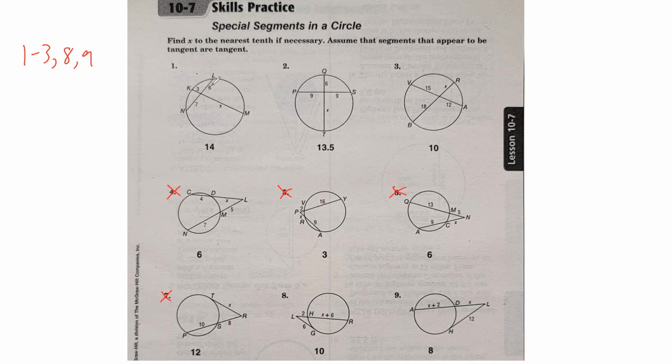Now, on the top set, here we had 2 chords intersecting. When we had 2 chords intersecting, you took the 2 parts from one chord and multiplied them together. So 3 times x, and that'd be equal to the 2 parts of the other chord multiplied together. So 7 times 6. Well, 3 times x is 3x. 7 times 6 is 42. Divide by 3. And x is 14, I believe. Yeah, 14.